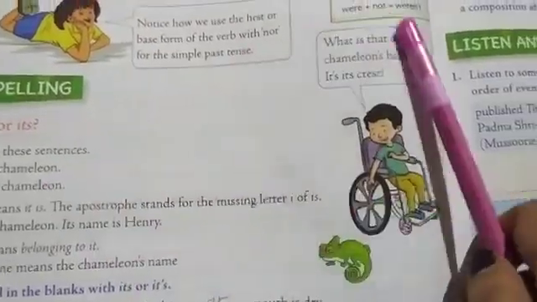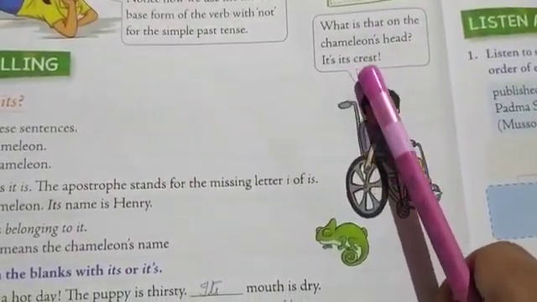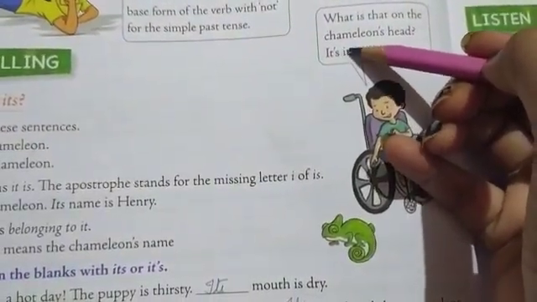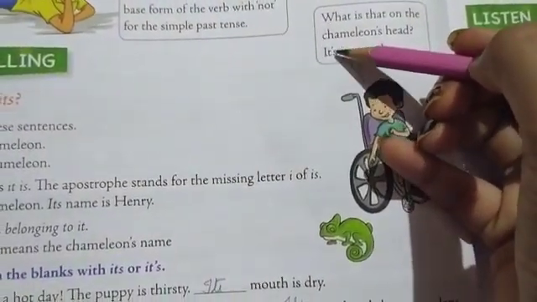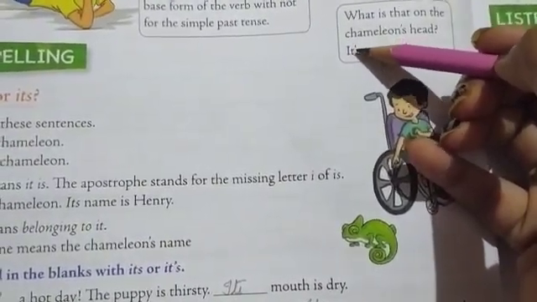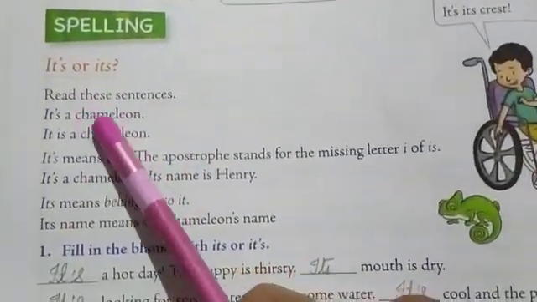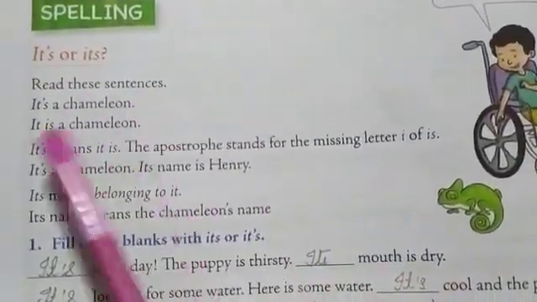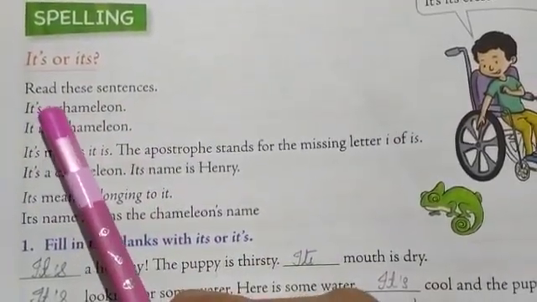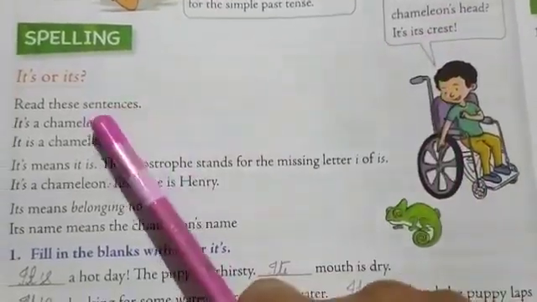Now here you see, what is that on the chameleon's head? Its crest. Can you see this apostrophe, and here there is no apostrophe. When we are showing belongingness, there will be an apostrophe, or else no. Read these sentences: It's a chameleon. It is a chameleon. For belongingness we use apostrophe s, and if we are writing it's, then it means it is.